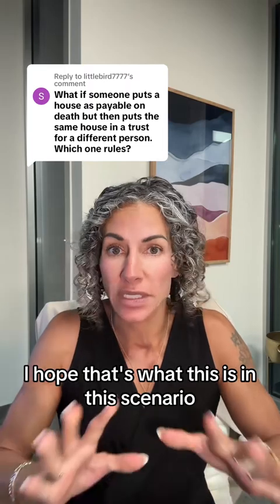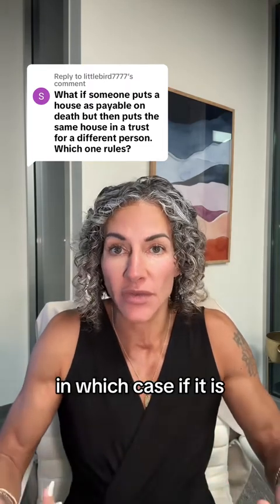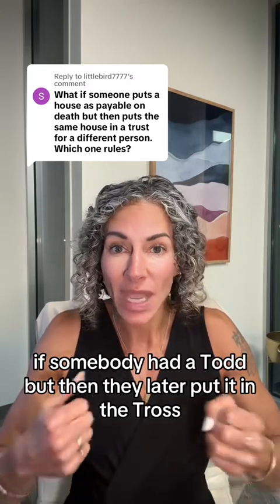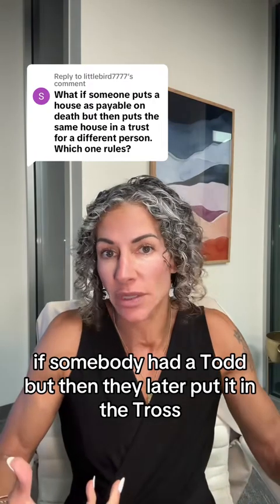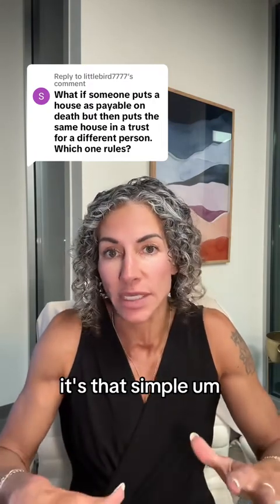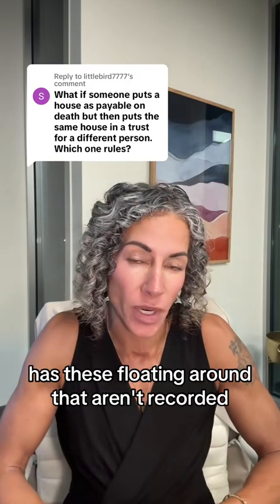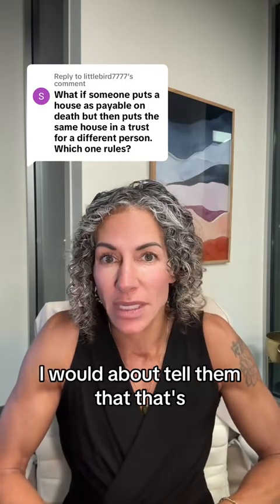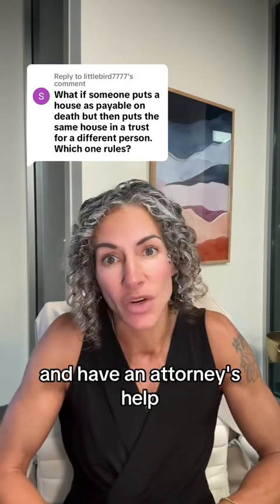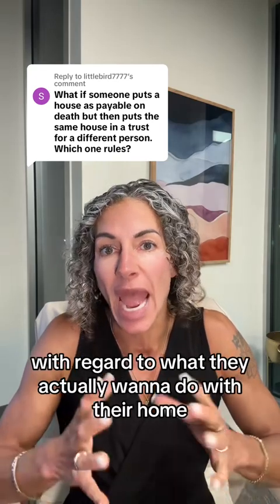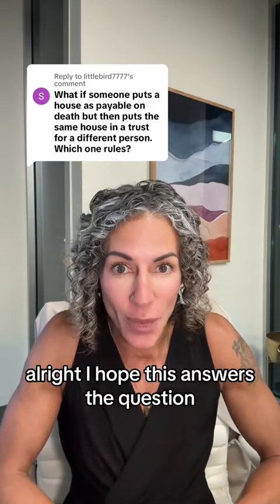I hope that's what this is in this scenario, in which case, if somebody had a TOD deed but then later put it in the trust, well, the trust is going to prevail. It's that simple. If somebody has deeds floating around that aren't recorded, I would tell them they should go see an attorney and have an attorney's help with regard to what they actually want to do with their home. All right, I hope this answers the question.